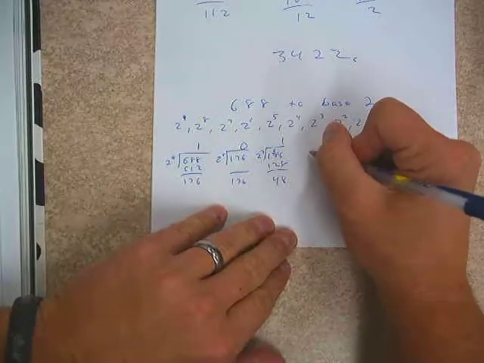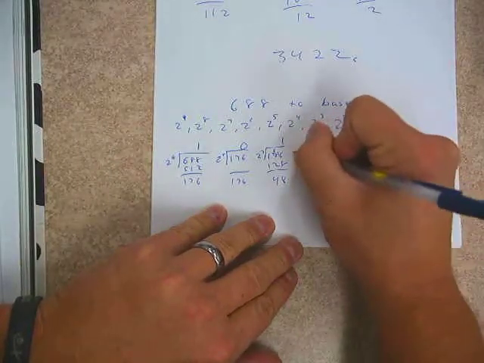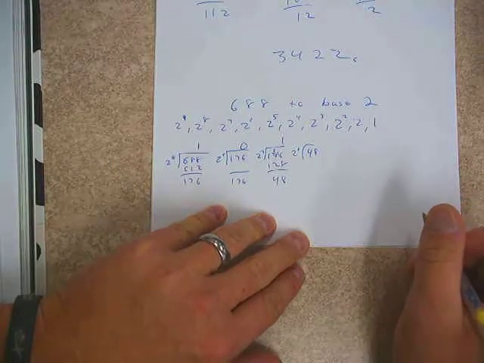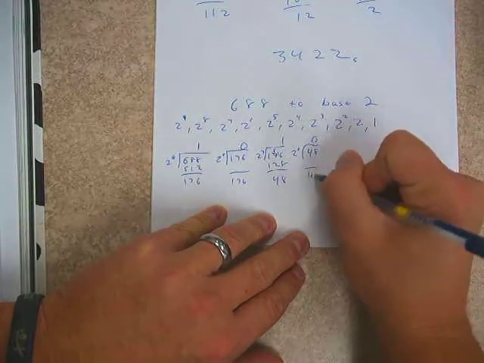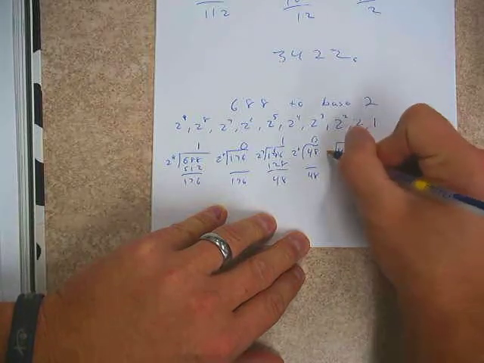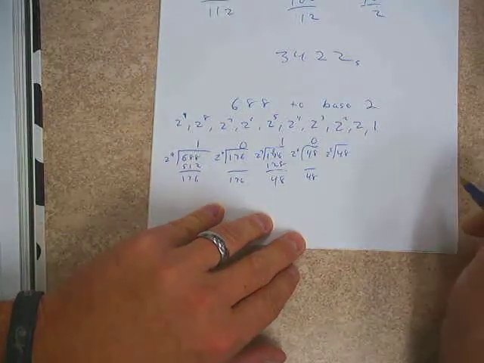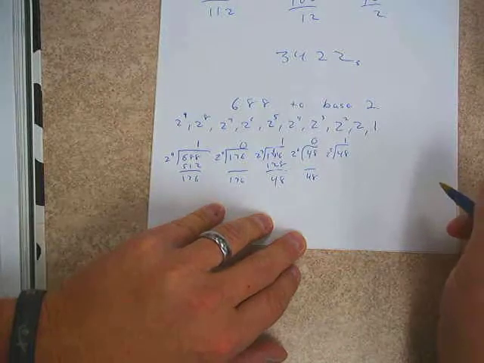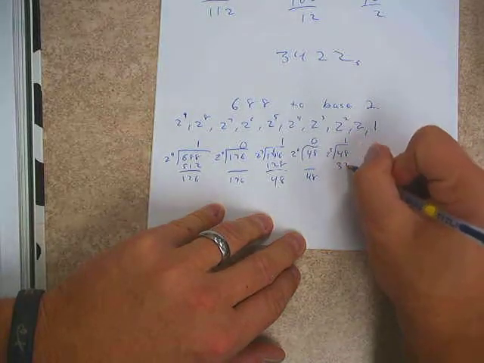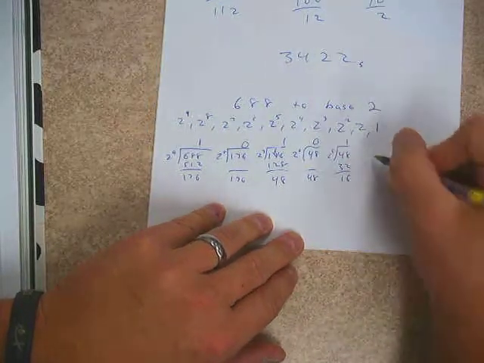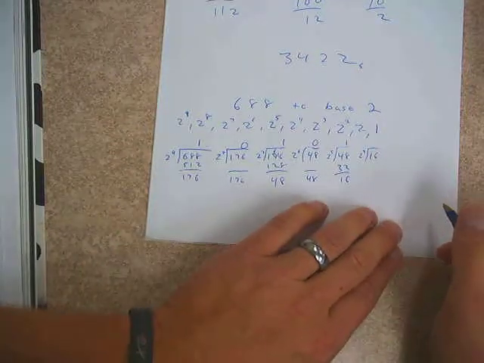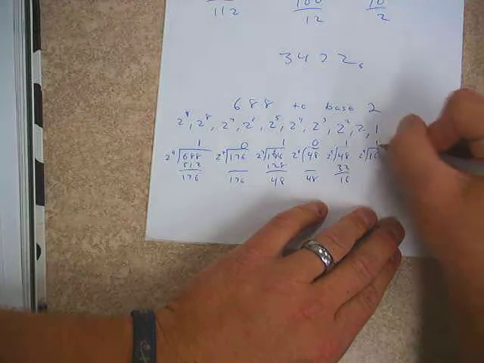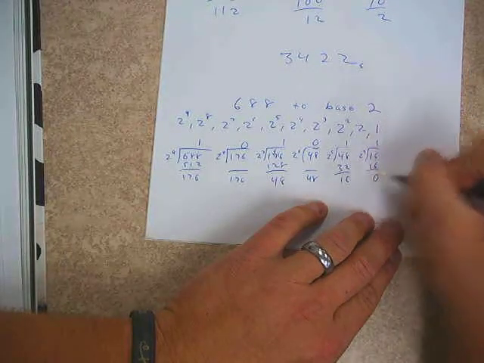So I'd write down 128, and I'd subtract, and be 48 left over. Okay. So when I put my 48 up there, 2 to the 6th we said was 64. The 64 is too big, so we put a 0. Still get 48. Try it again with 2 to the 5th, which is 32. That works, so we'll go in there once. And if we do 32 here, we're going to get 16.